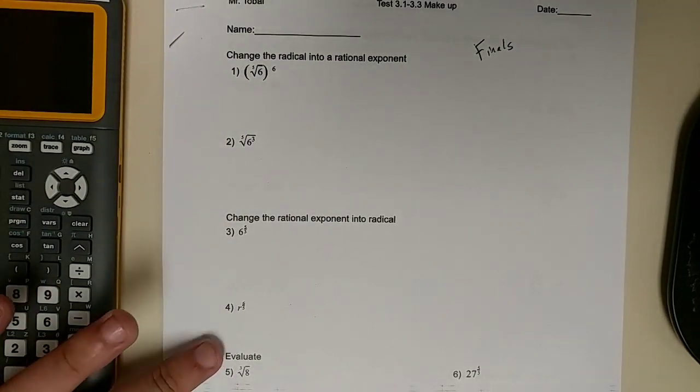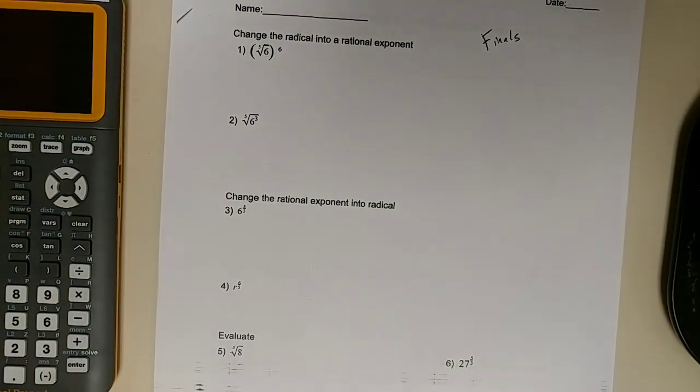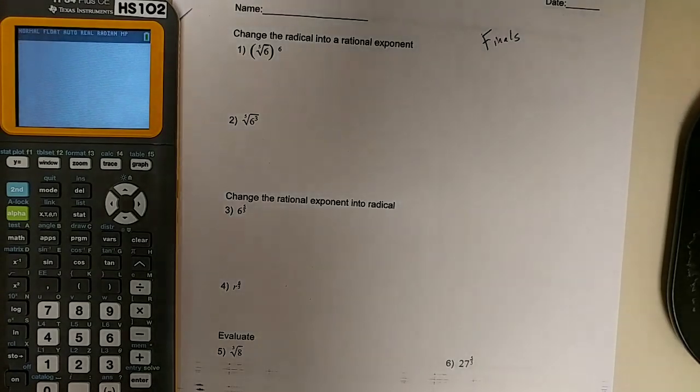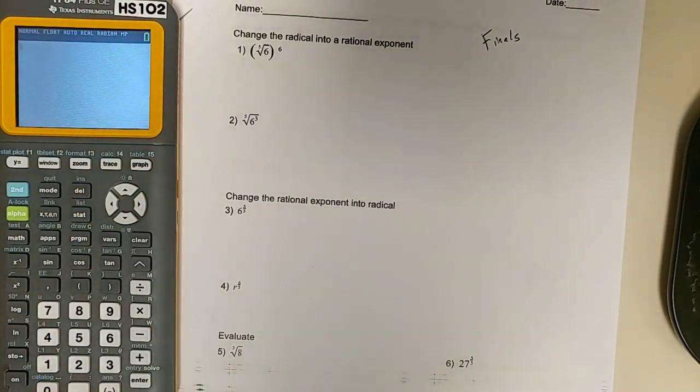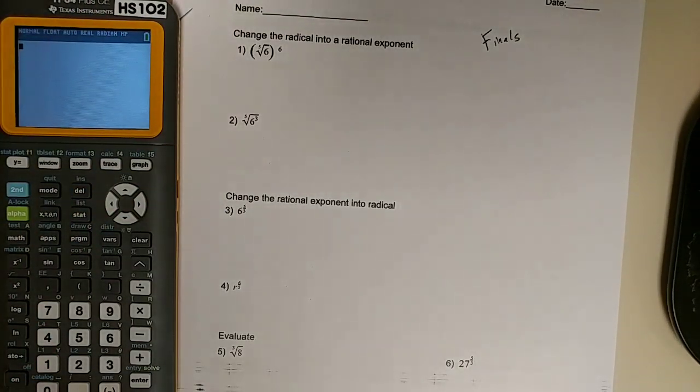I'll be right back. I'm going to check the audio on a separate computer. Oh, you guys can see that.